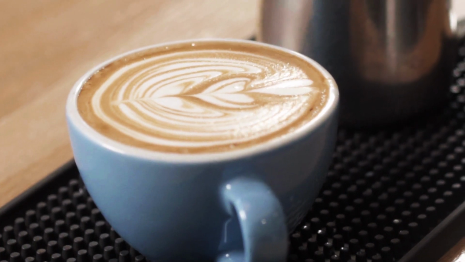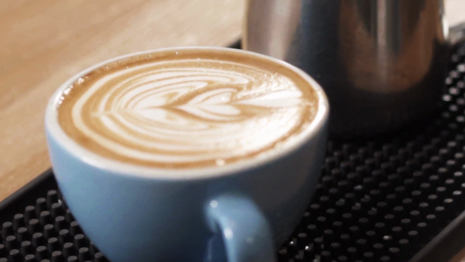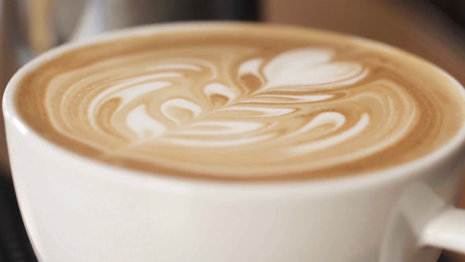So those are your differences. Basically, if you want a little bit of a lighter, more espresso forward drink that has more foam, go with a cappuccino. If you want something that's bigger, maybe going to last you a little bit longer, and it's not going to be as foamy, go with a latte.